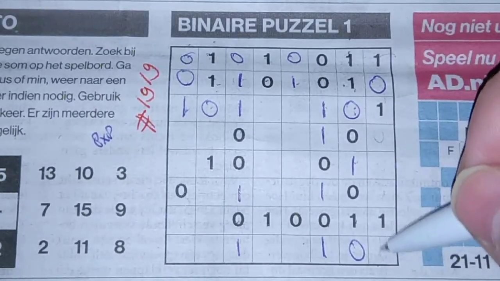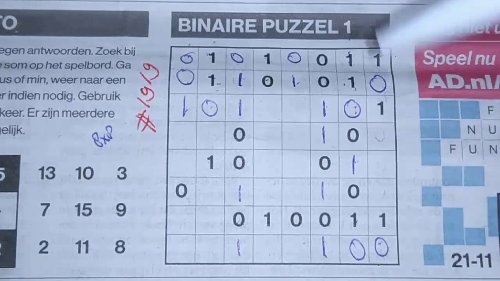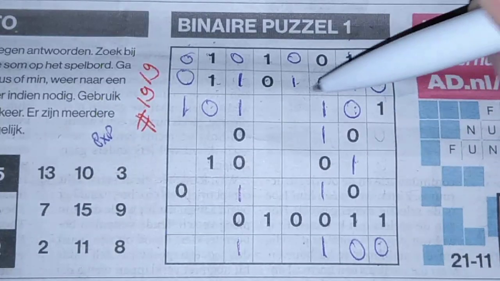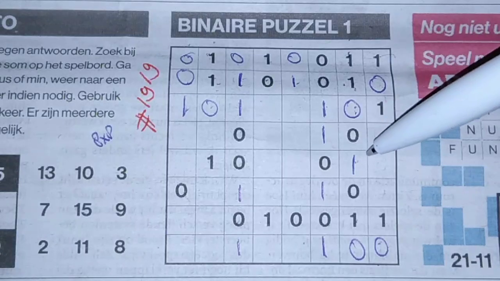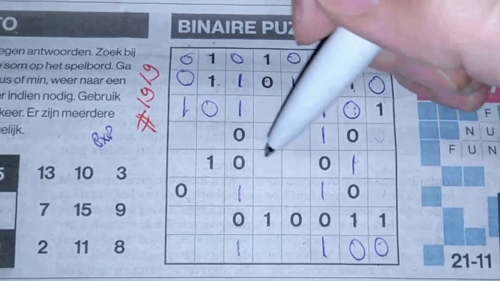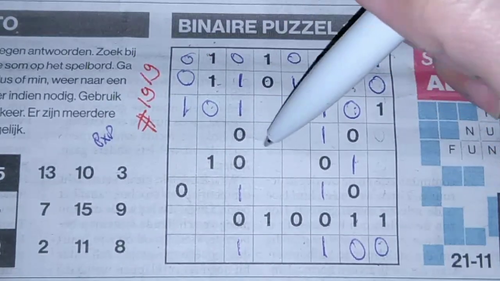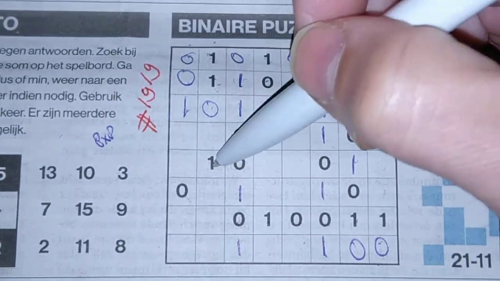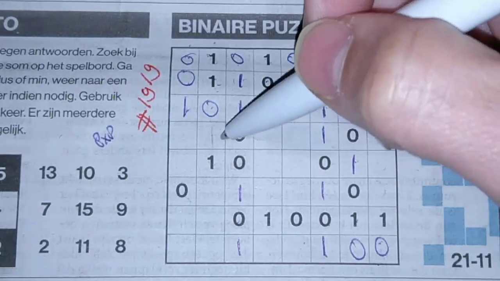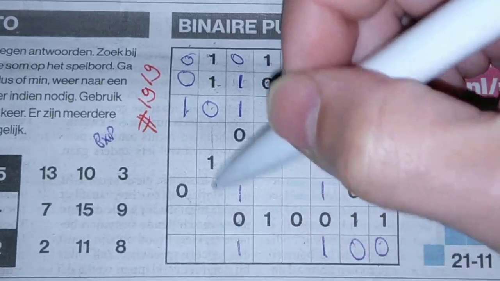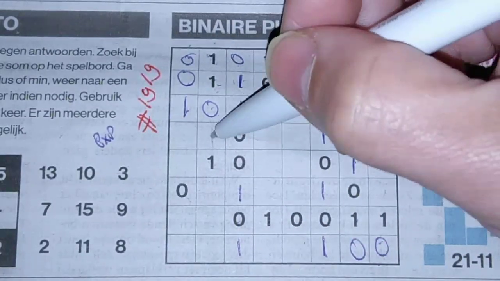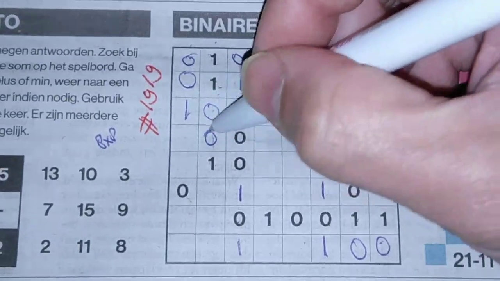So this cannot be a 1, this should be a zero. 1, 2, 3, 3 ones. If I place the 4th one here, then we have 3 zeros in a row in this column. Not allowed, so this cannot be a 1. This should be a zero.